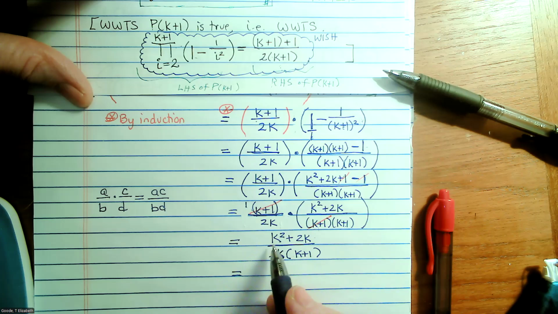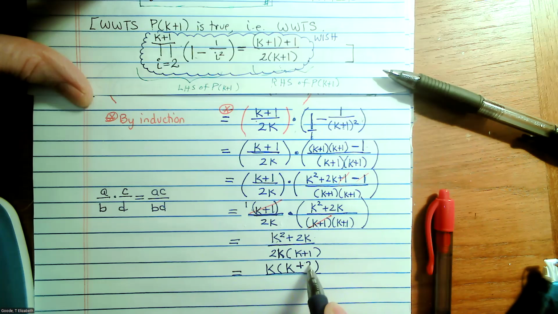How many k's are in k squared? There's two. And there's a k in 2 times k. So let's pull that k out. And what's left when we factor k out of k squared? Just k. And then what's left when we factor the k out of 2k? Wait a second, we're factoring out the k, excuse me, you get 2. I'm tripping. My bad.